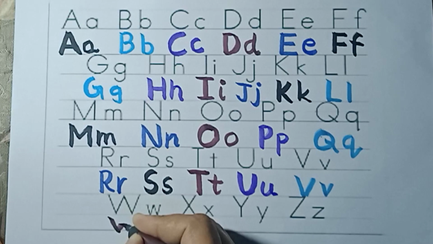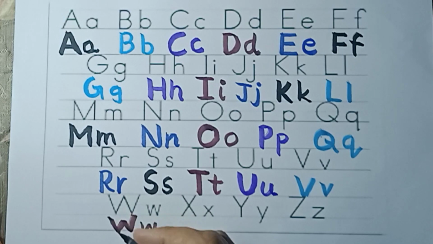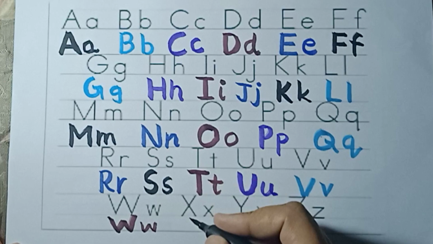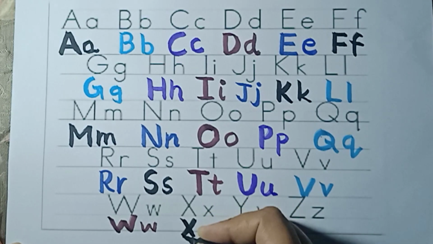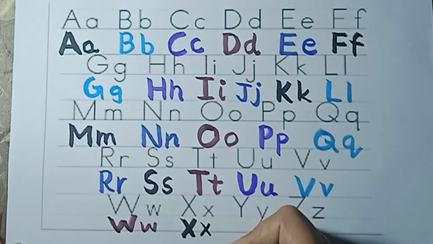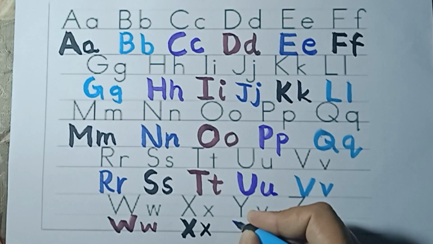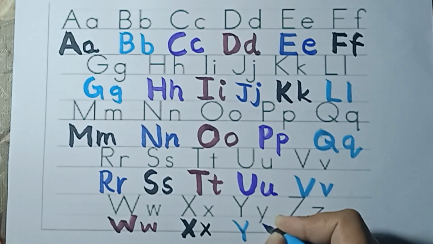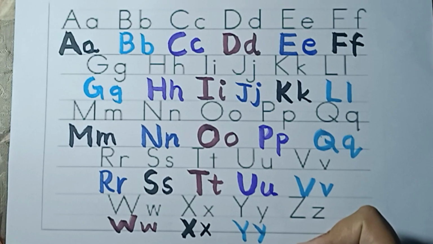W. Capital W, and this one is small letter W. W is for watch. W is for water. X. Capital letter X. This one is small letter X. X for xylophone. X for X-ray. Y. Capital Y. This one is small letter Y. Y for yo-yo. Y for yak.